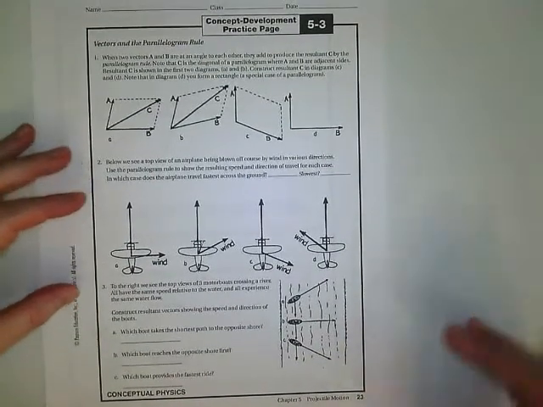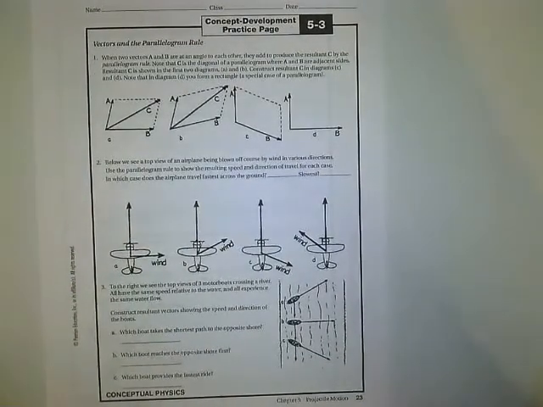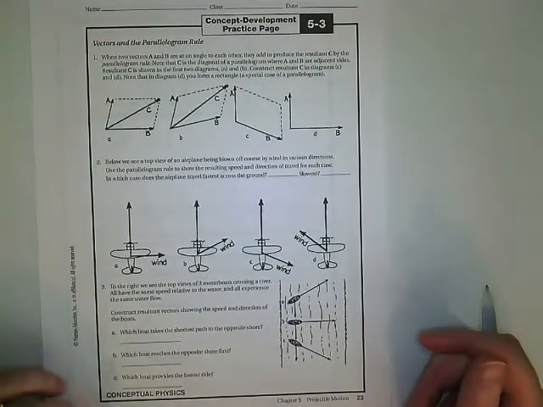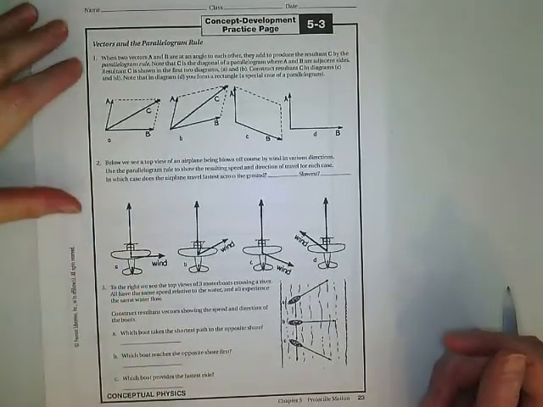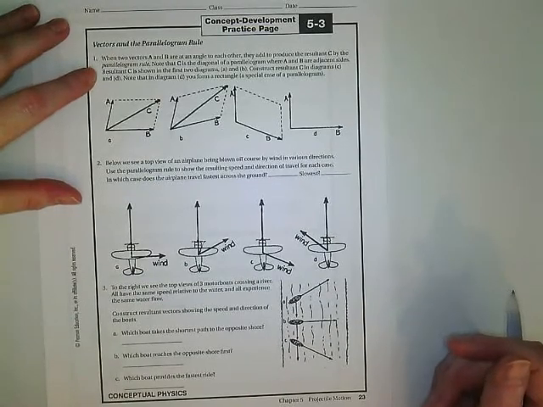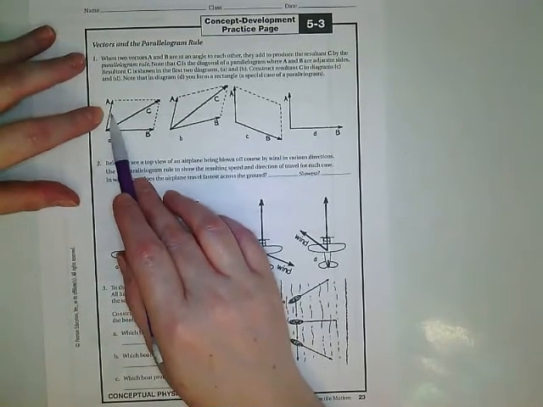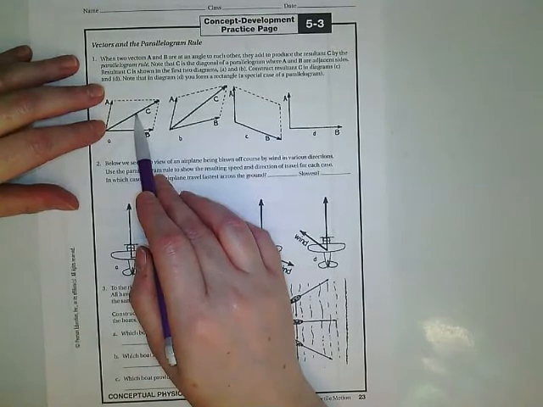So number 1 says, when two vectors A and B are at an angle to each other, they add to produce the resultant C by the parallelogram rule. Note that C is the diagonal of a parallelogram where A and B are adjacent sides. Resultant C is shown in the first two diagrams, A and B. So here's component A, here's component B, here's our resultant.